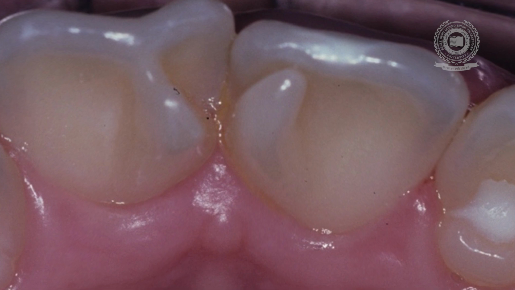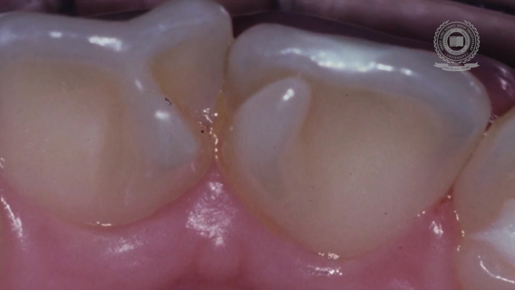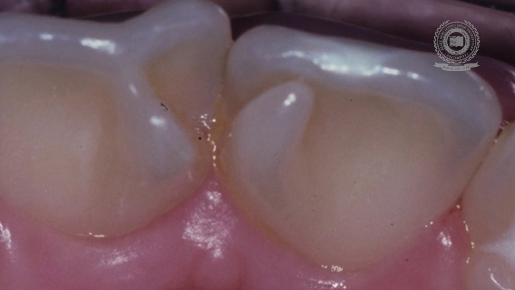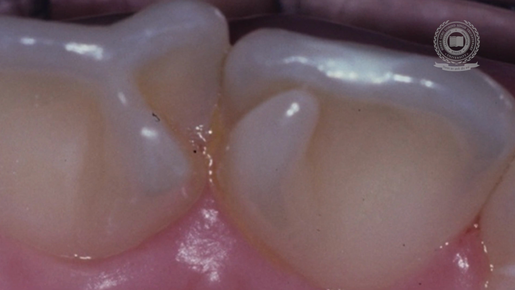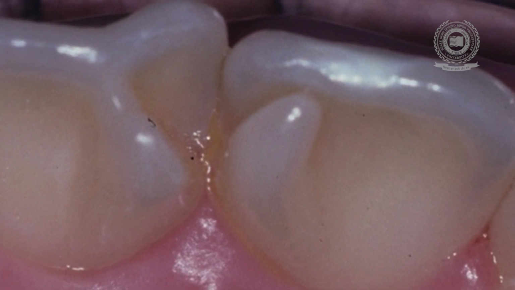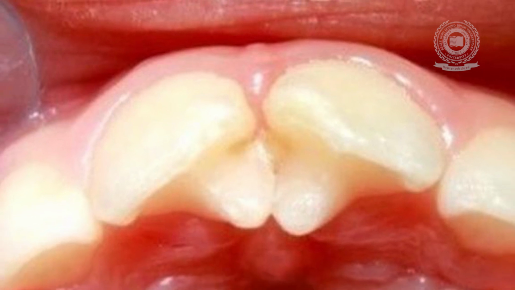The cusp blends smoothly with the tooth surface. A deep groove may be present where the cusp fuses with the underlying surface of tooth. It is composed of normal enamel, dentine, and at times pulp horn.